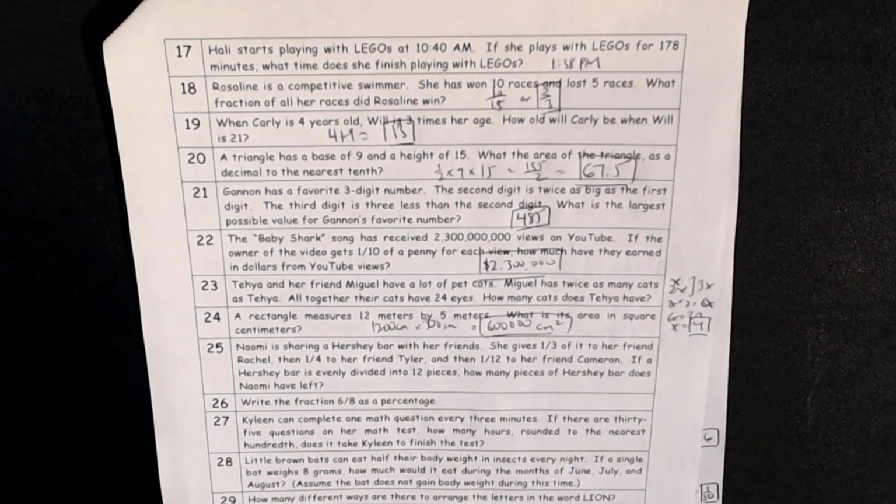Question 25. Naomi is sharing a Hershey bar with her friends. She gives 1/3 of it to her friend Rachel, then 1/4 to her friend Tyler, and then 1/12 to her friend Cameron. If a Hershey bar is evenly divided into 12 pieces, how many pieces of Hershey bar does Naomi have left? First, we can find out the fraction of the Hershey bar Naomi gives away.